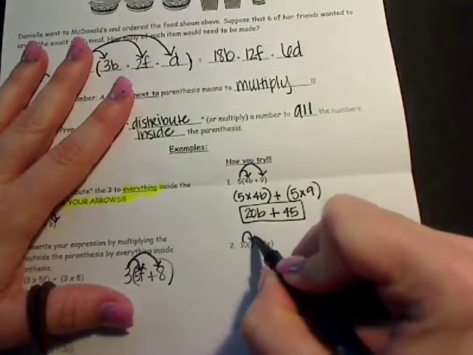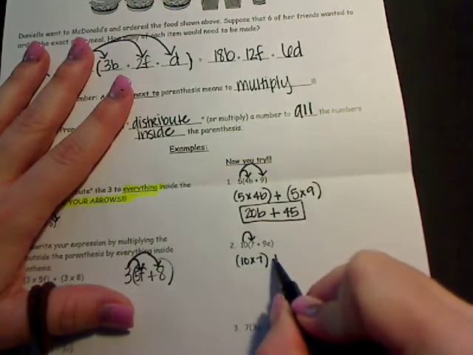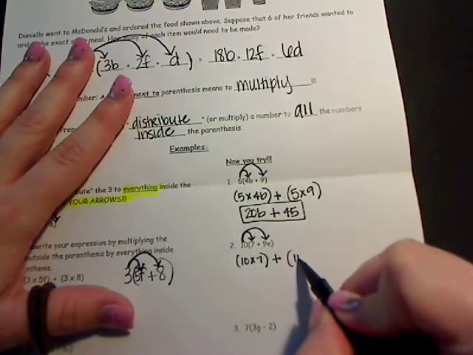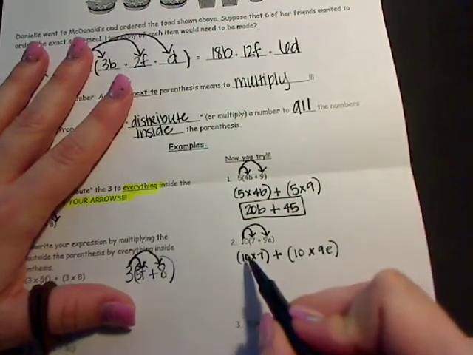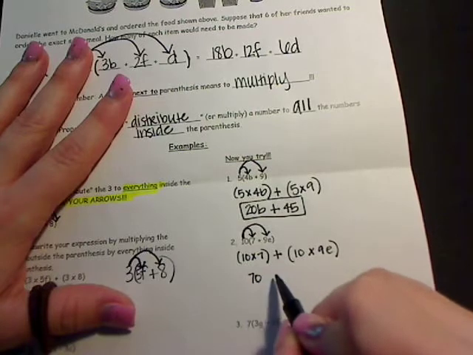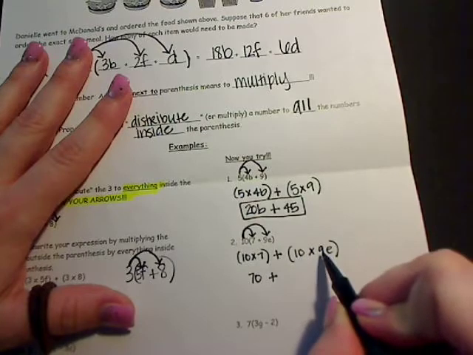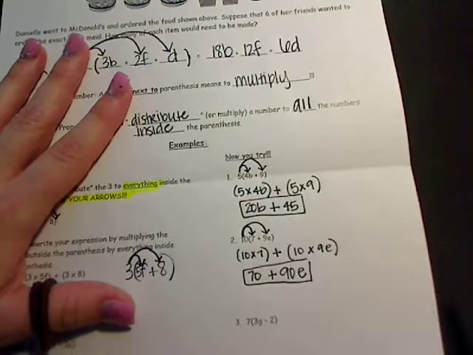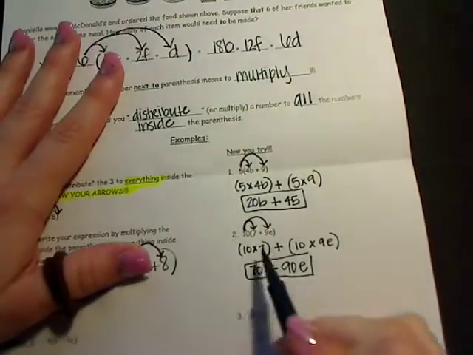10 times 7 plus 10 times 9e. Now let's simplify. 10 times 7 is 70, plus 10 times 9e, well, that would be 90e. Final answer. Notice how I don't ever switch my order, okay? Whatever I draw my arrow to first, that's what I write down first, and I always keep it in that order.